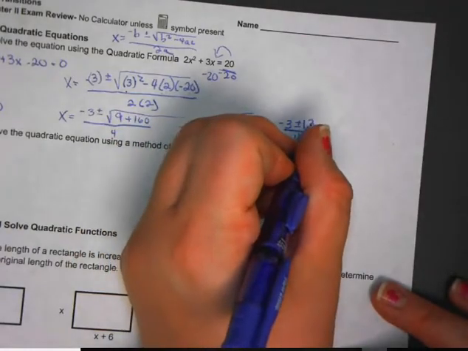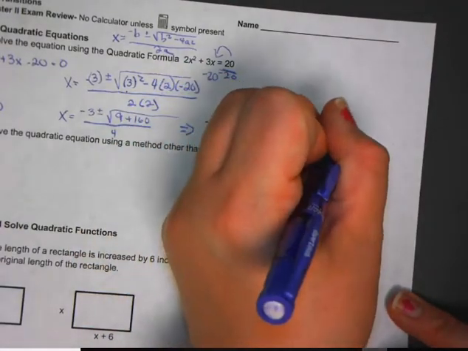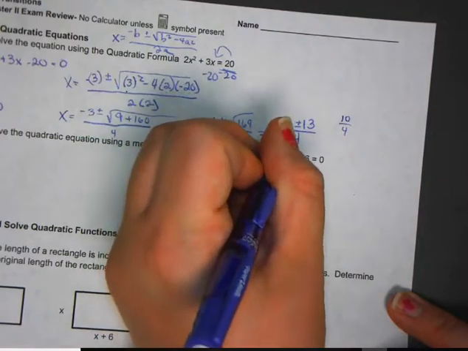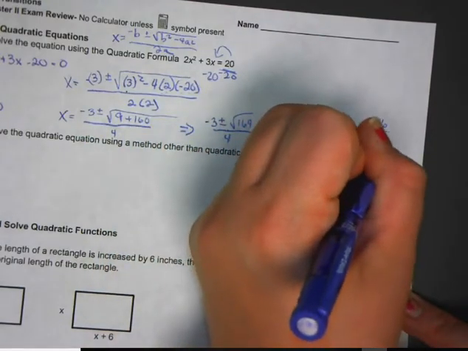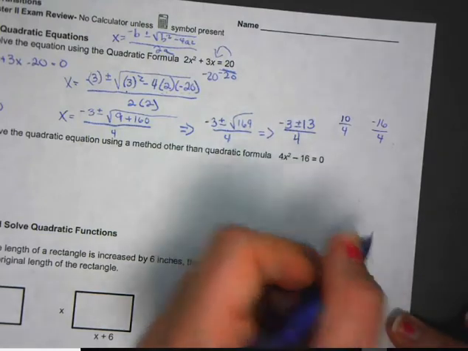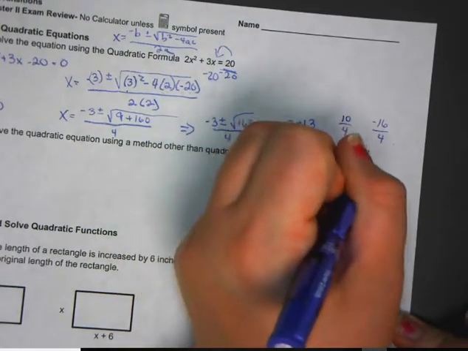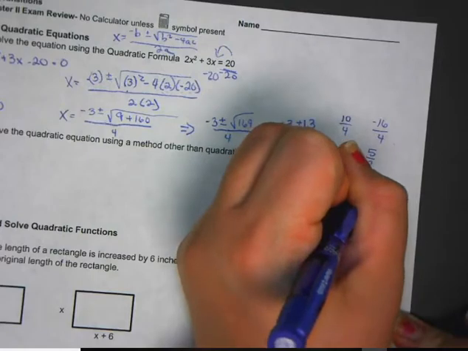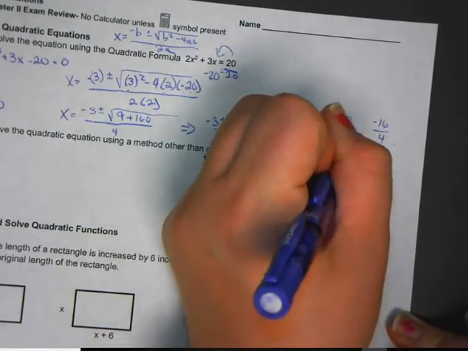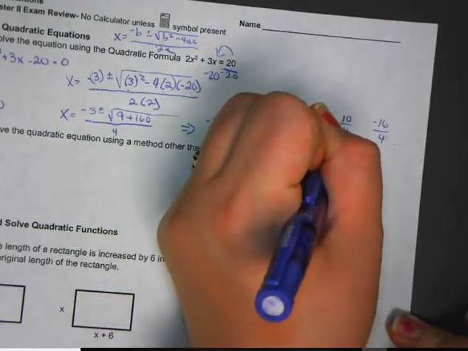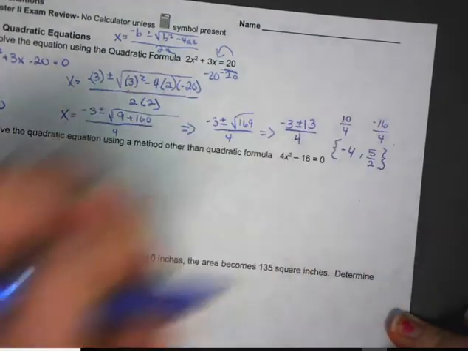Negative 3 plus 13 is 10 over 4. Negative 3 minus 13 is negative 16 over 4. And those two things can be simplified. 10 over 4 is going to be 5 over 2, and negative 16 over 4 is going to be negative 4. So our answers are negative 4 and 5 over 2.